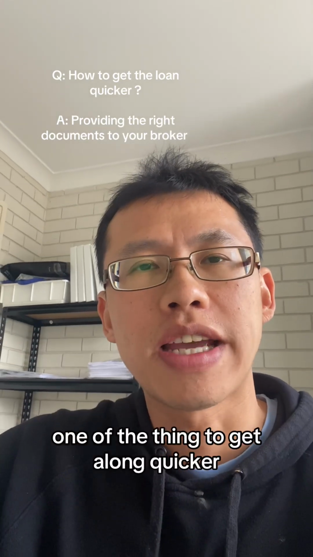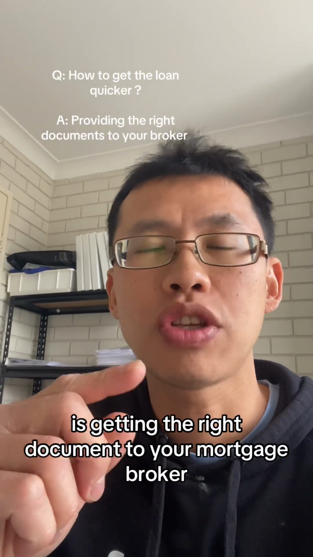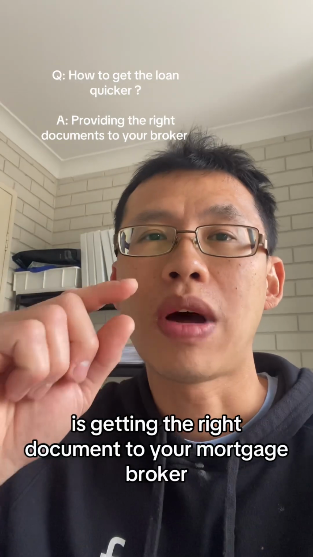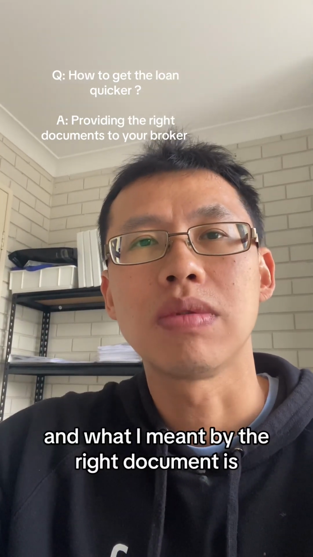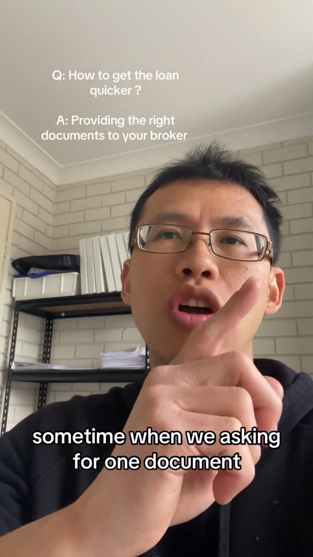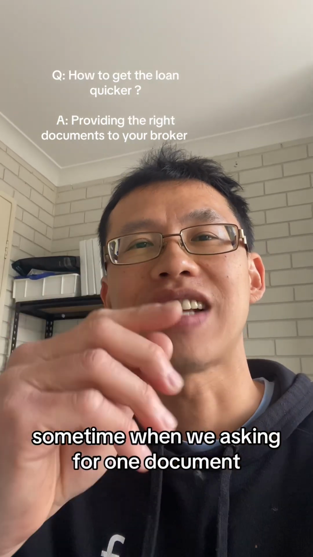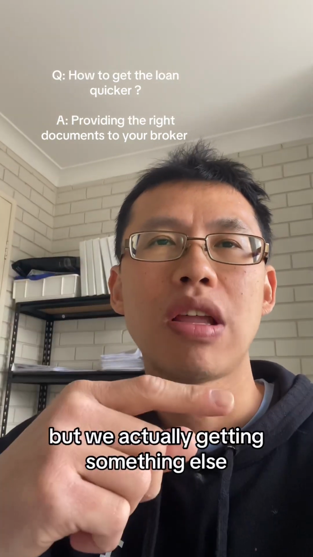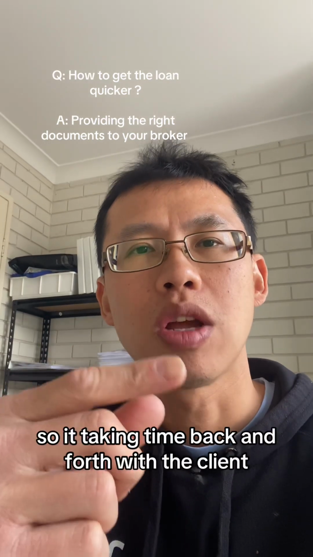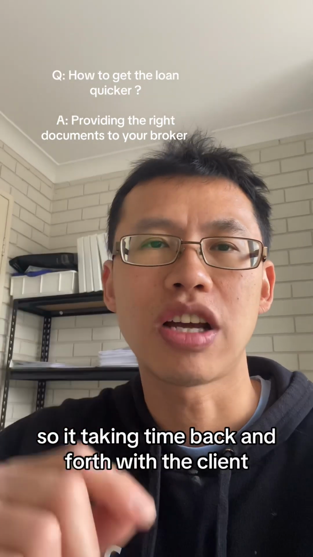One of the things to get a loan quicker is getting the right document to your mortgage broker. What I mean by the right document is that sometimes we're asking for one document, but we're actually getting something else. So it takes time going back and forth with the client, explaining what exactly is inside our document.